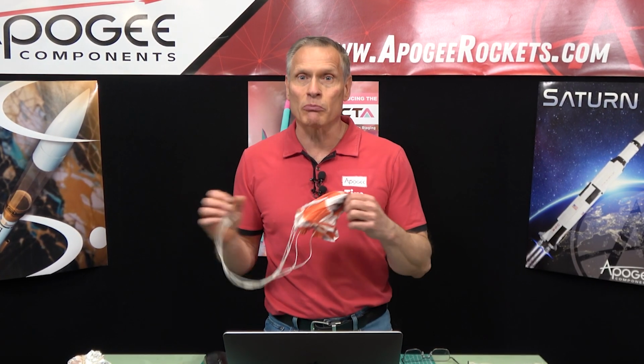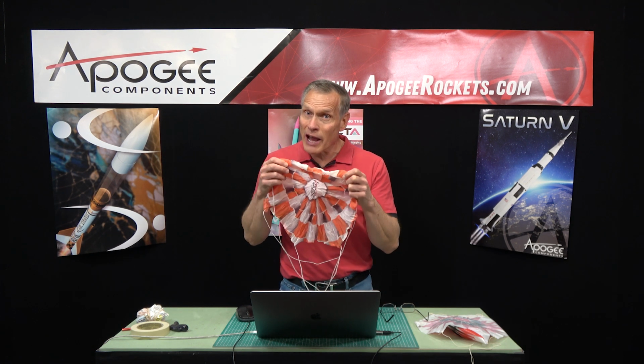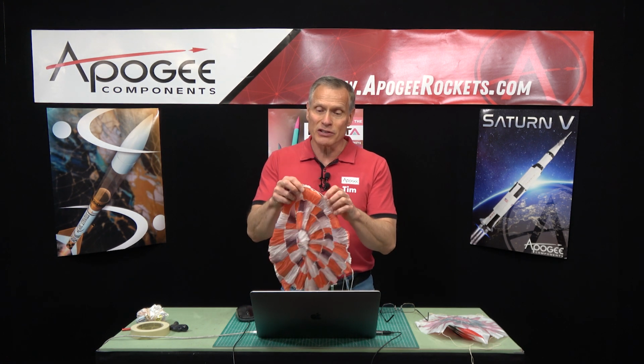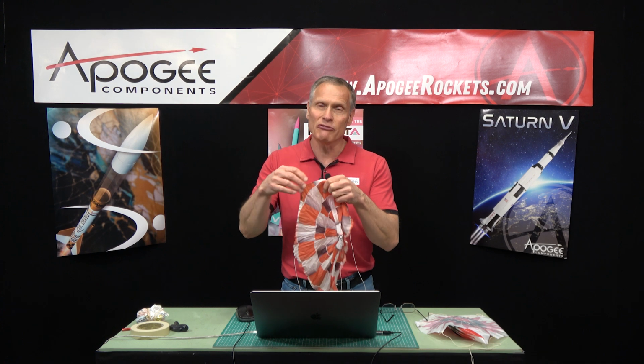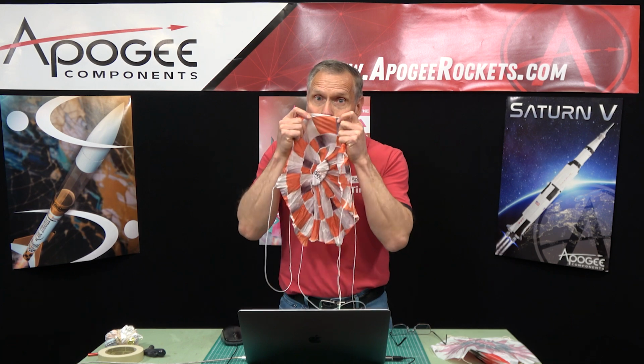Now it might be modified based on the type of parachute you're using, the shape of the parachute, and the material that it's made out of. Some nylon parachutes are breathable, which means that you can blow air through them. They're kind of porous. Other parachutes, like the Apogee parachutes seen here, which are our nylon ones, are not breathable, which means air does not pass through them. The weave of the fibers is so tight that air doesn't blow through them. You can actually try to blow air through it and it won't go.